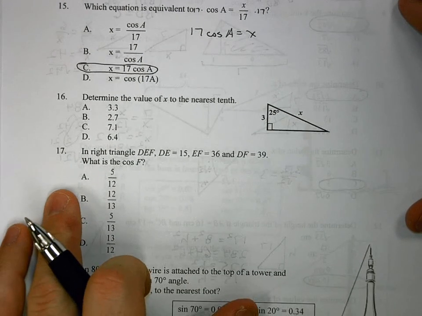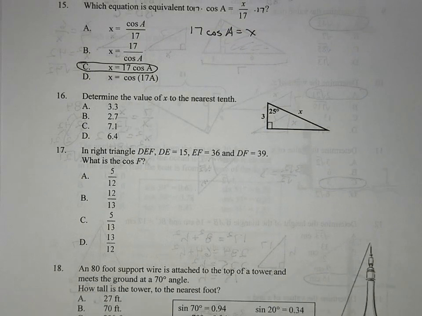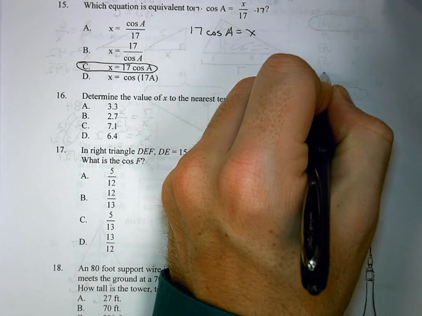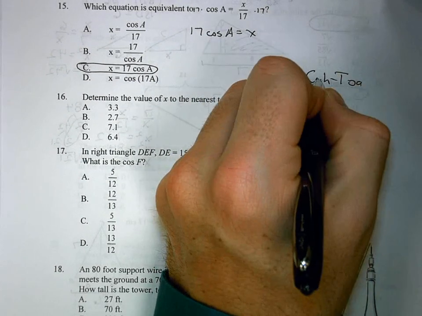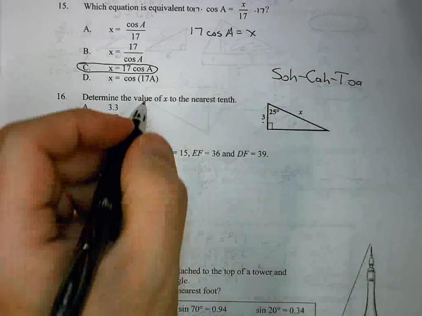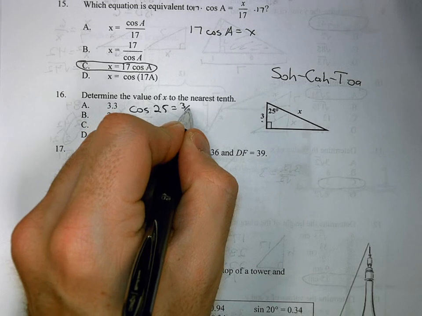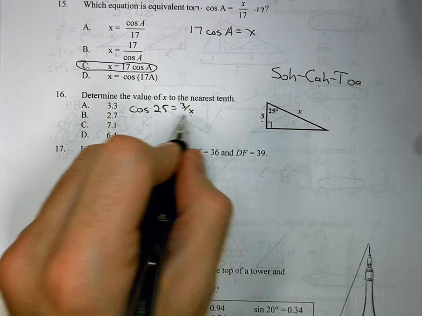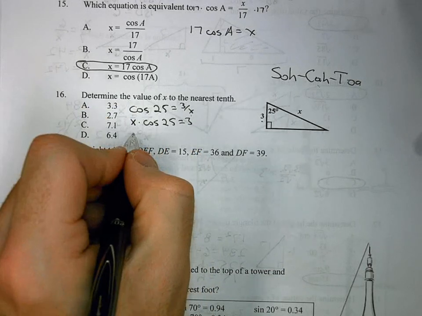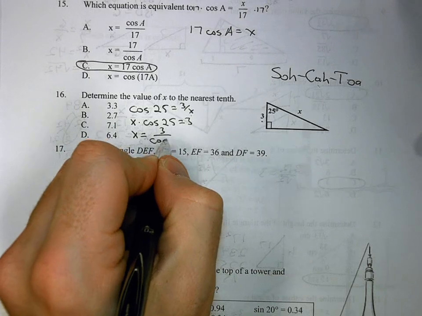Number 16, I need to find the value of x to the nearest tenth. I look at the values they gave me. I have SOHCAHTOA to help me out. So I know the adjacent and the hypotenuse. Adjacent and hypotenuse means I'm going to use cosine of 25 equals 3 over x. If I multiply the x over, x times cosine of 25 equals 3. Then divide both sides by cosine of 25, it gives 3 over cosine 25.